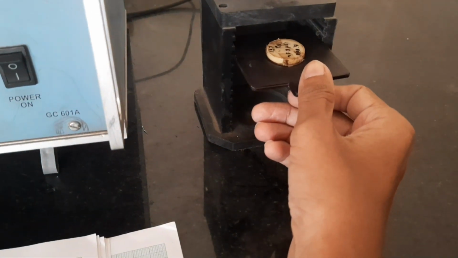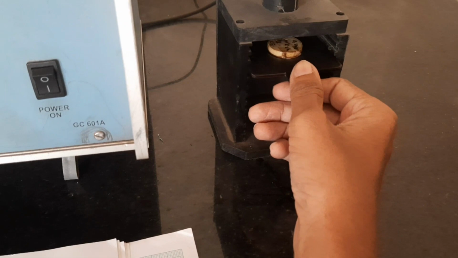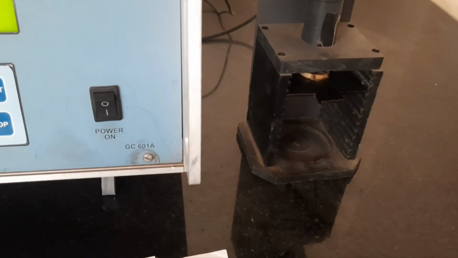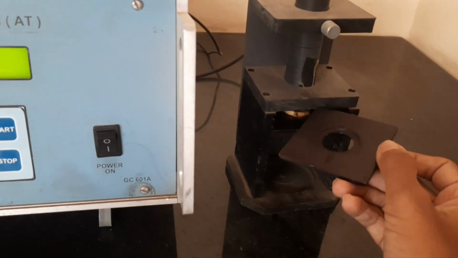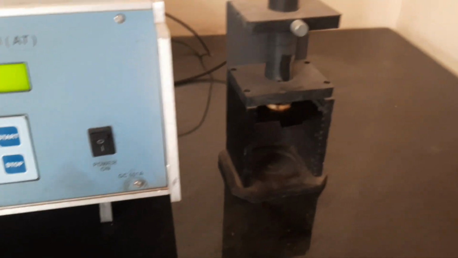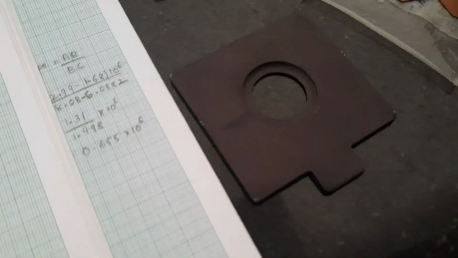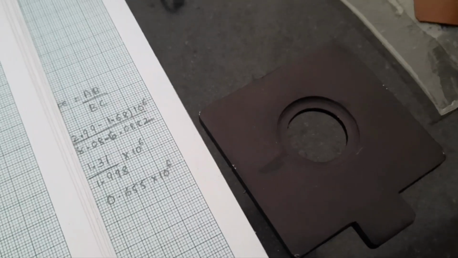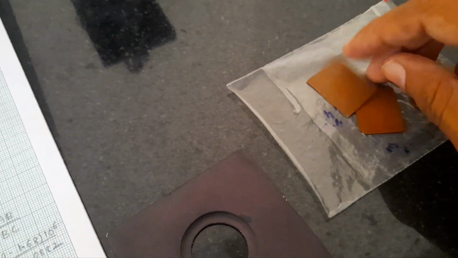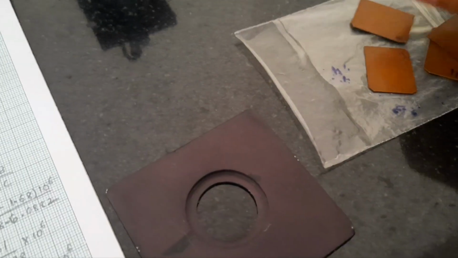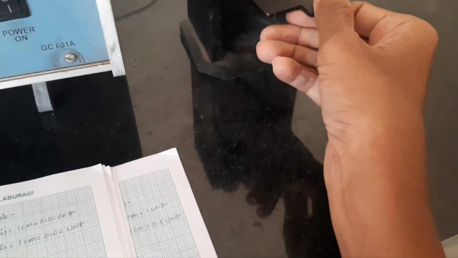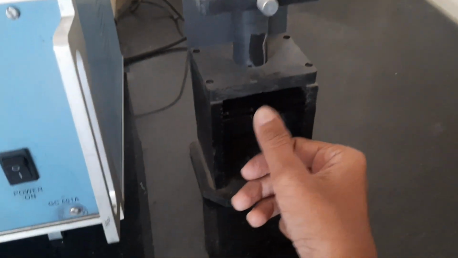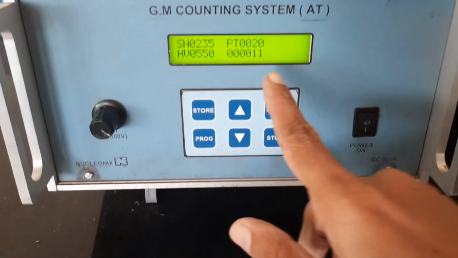The counts are going to depend upon the distance. If you keep it near, the counts are going to be high. If you keep it a little bit far, in the fourth or fifth slot, the counts are going to decrease. Here first I will keep the first thickness. The number has also been mentioned here. So this is the first. Keep this absorber on the source, then click on start.